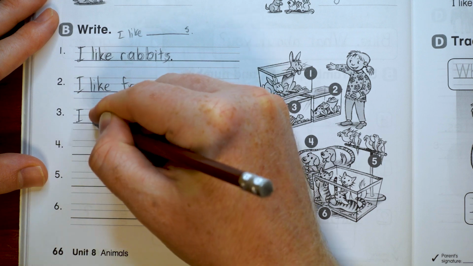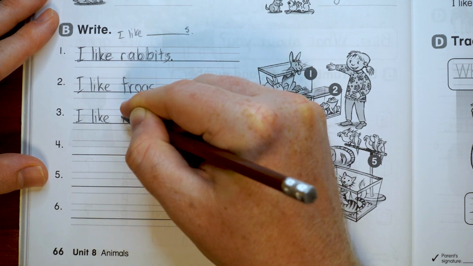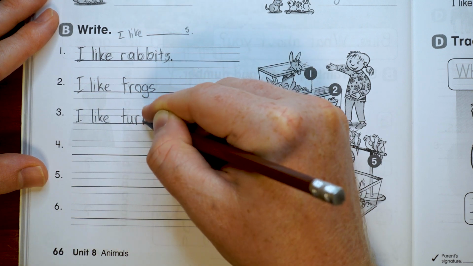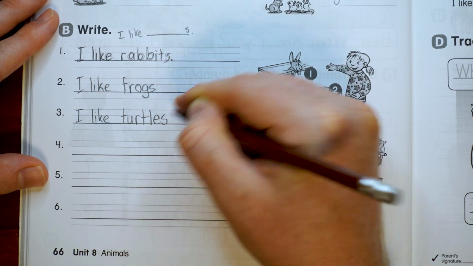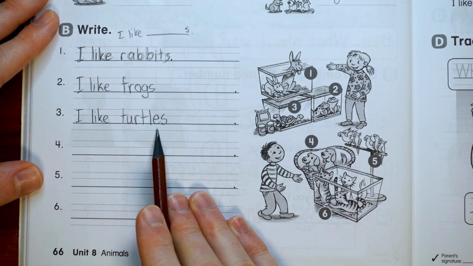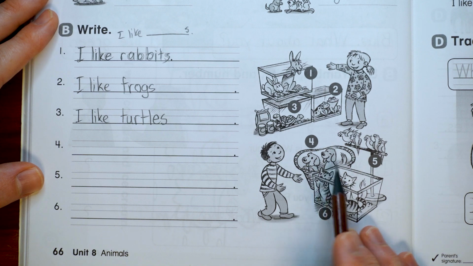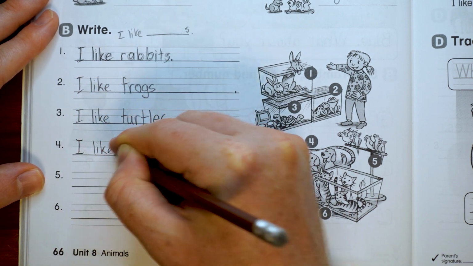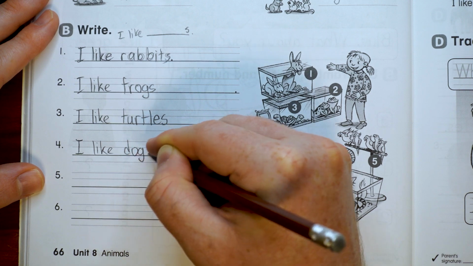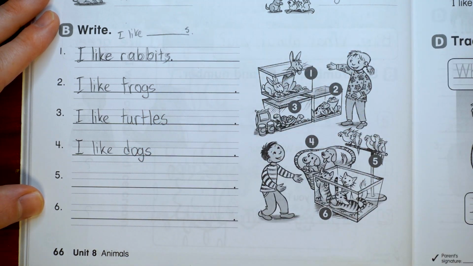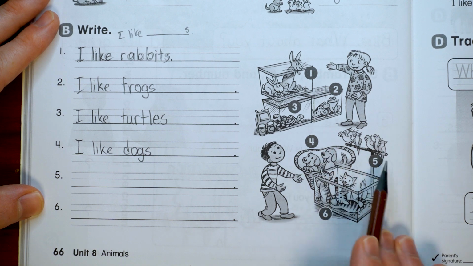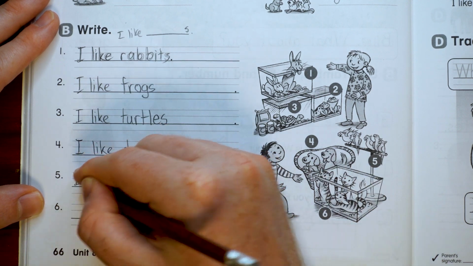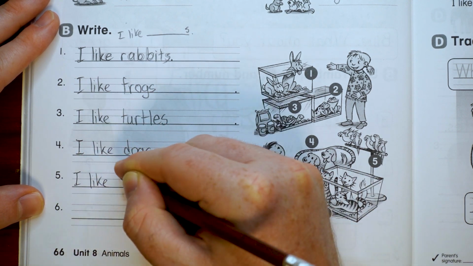I like turtles. T-U-R-T-L-E-S. Number four, dogs. I like dogs. D-O-G-S.